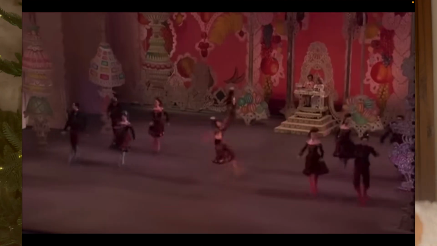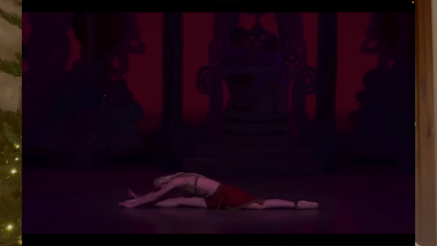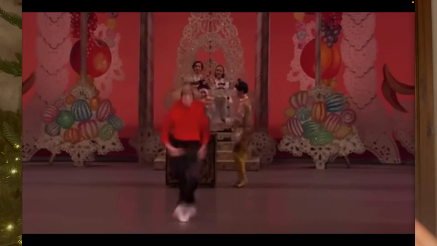And then after she's done dancing, we go into what is usually called the Arabian dance, but it is Arabian coffee. The Arabian song is one of my favorite songs from the Nutcracker. And then after that, you'll go into the Chinese tea dance. After that, you will go into the candy canes or the Russian.